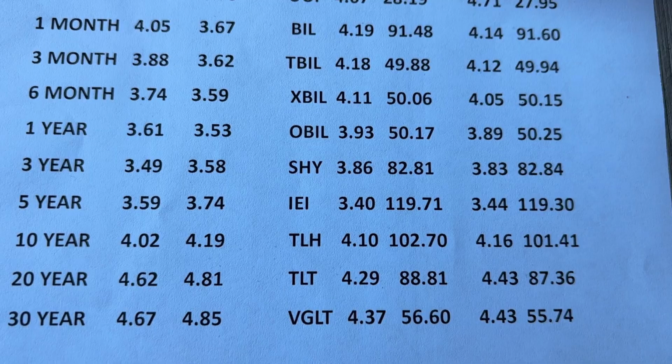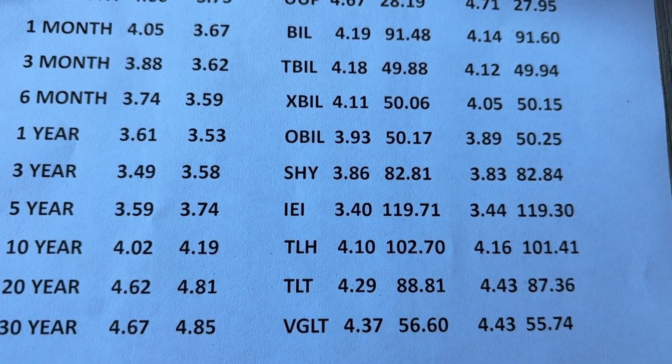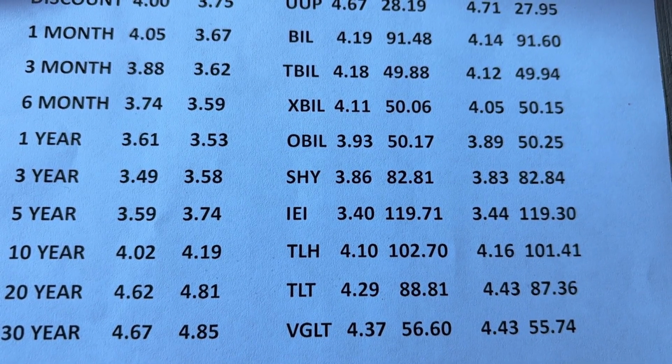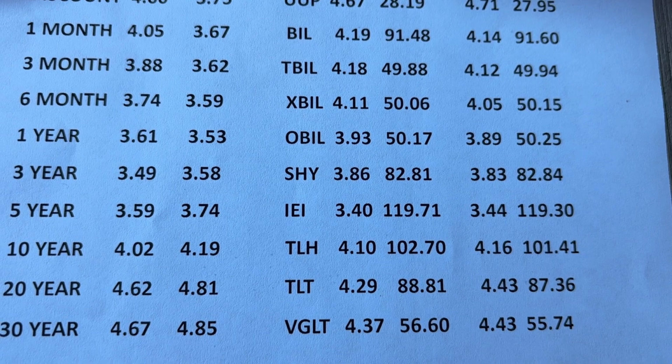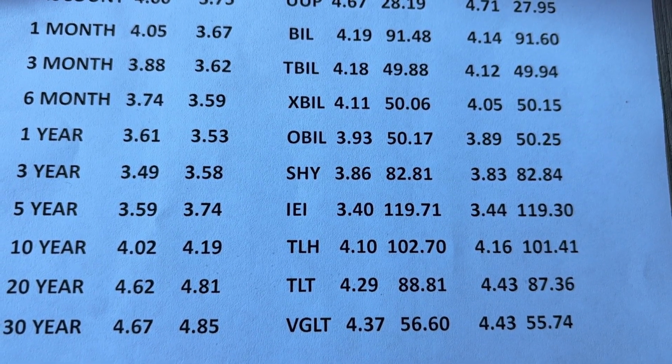You can look at them or look them up. But when we saw an increase in yield, for example, in the 10-year yield on the TLH from 410 to 416, we got a lower price from 102.70 to 101.41.